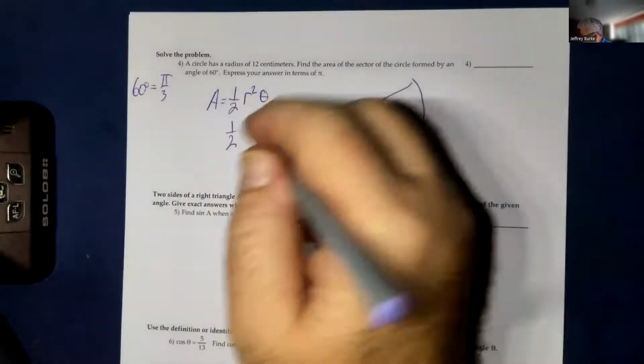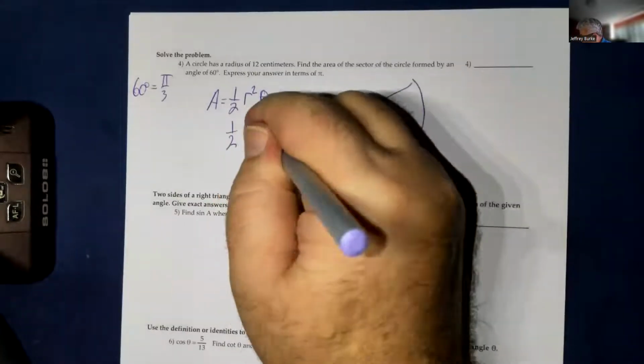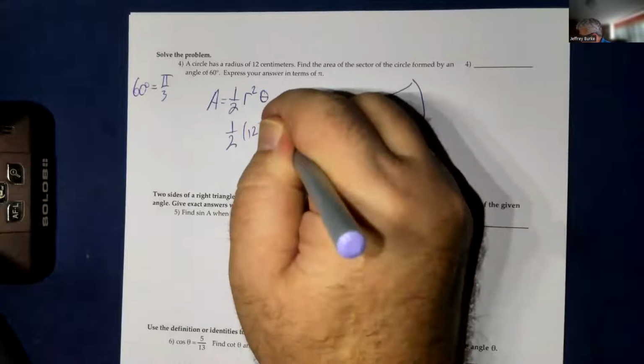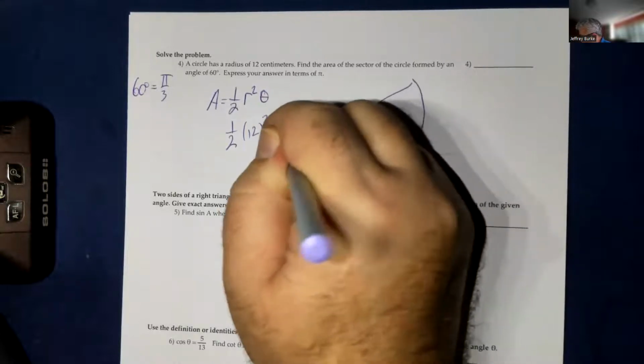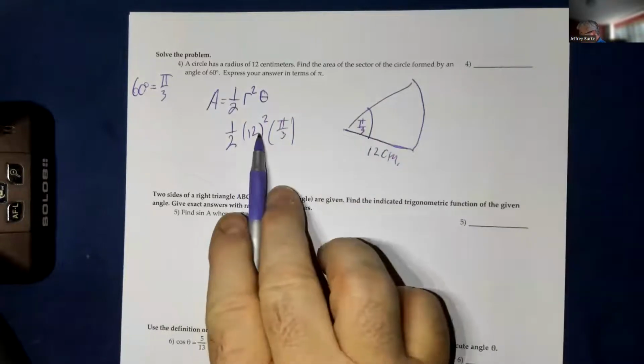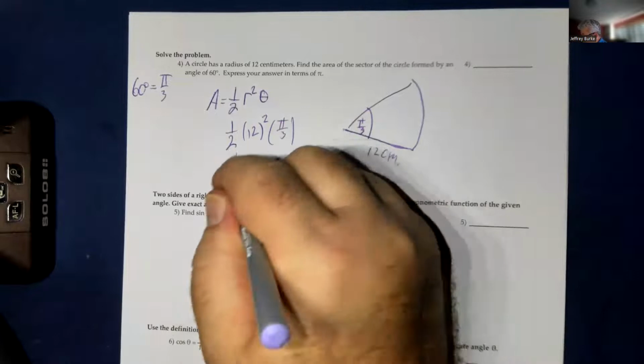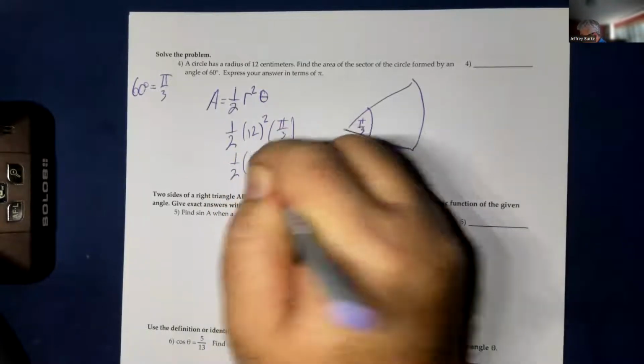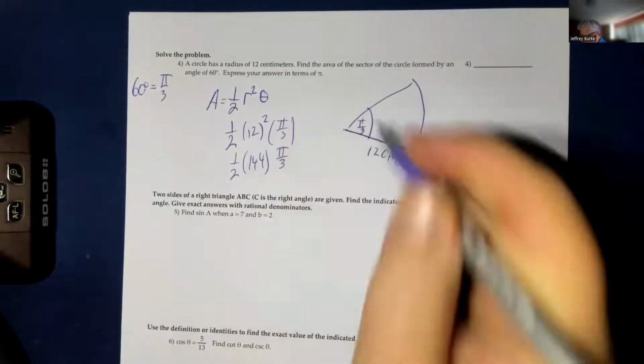And then I would have 1/2 times 12 squared times pi over 3. Now 12 squared is going to be 144. So 1/2 of 144 times pi over 3.